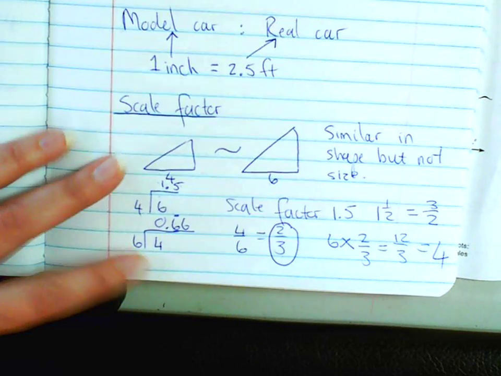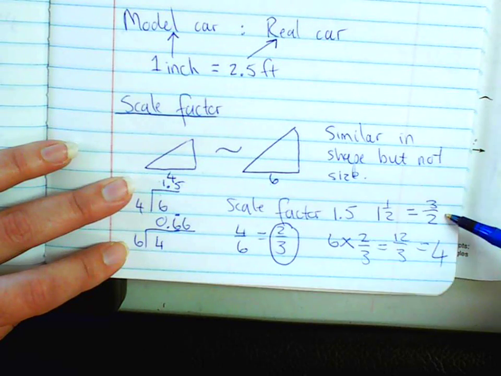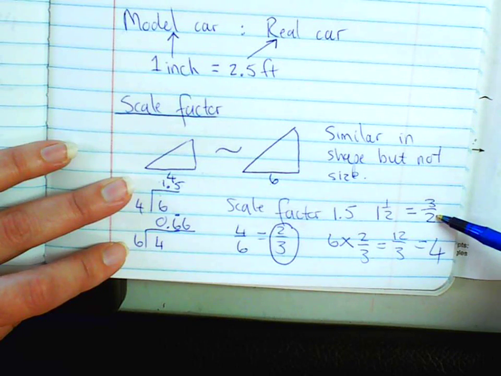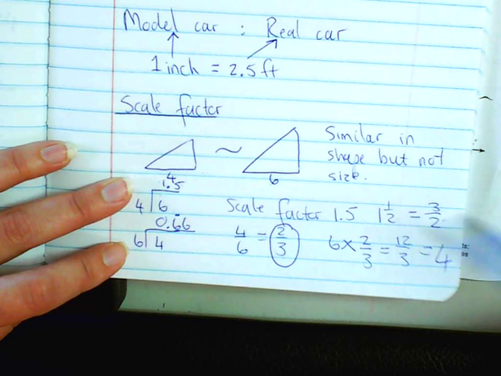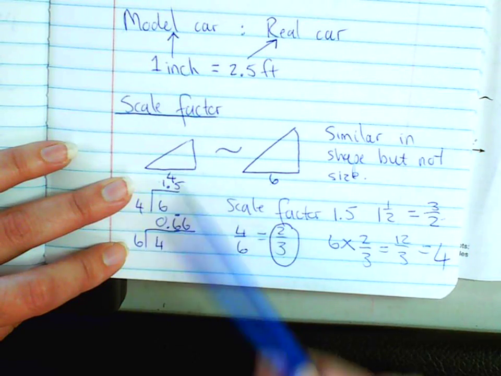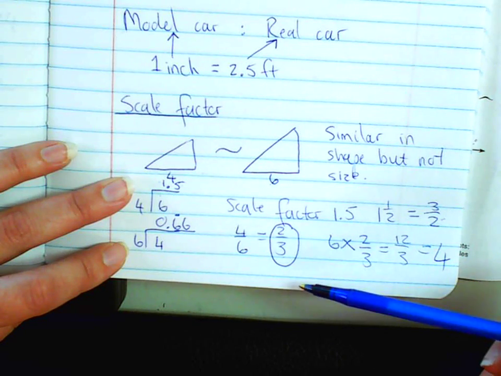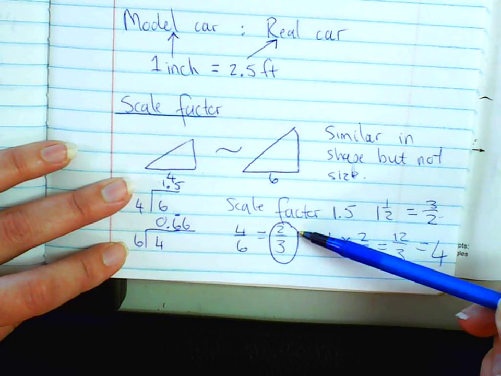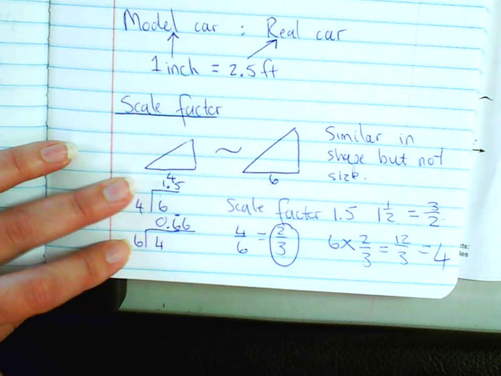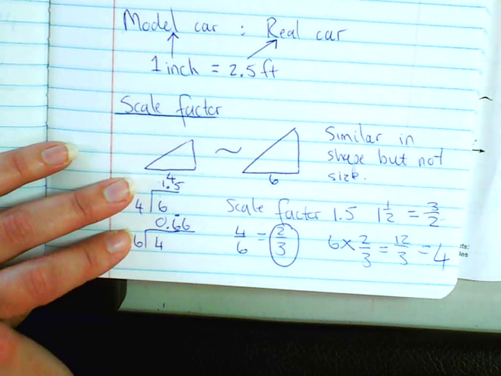So let's quickly recap what we did. To go from the smaller one to the bigger one, I had to multiply with a scale factor that was greater than 1. Greater than 1 will make it bigger. To go in the reverse direction from a big number to a small number, I had to multiply with a number that was less than 1 so that it becomes smaller. This is in a nutshell scale factor and scale. There's nothing really much to it.